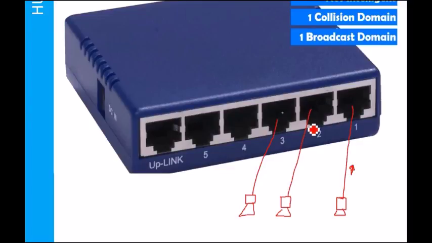Therefore, all these ports are using just one domain for communication. Any host that sends first will be the host using the network at that moment.